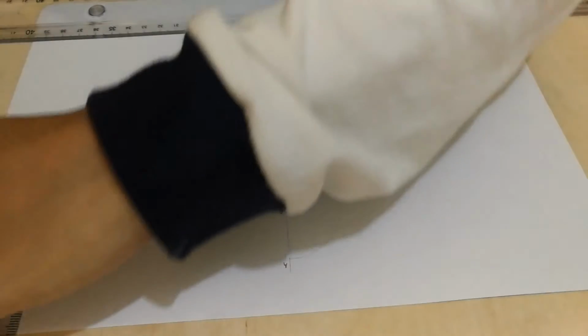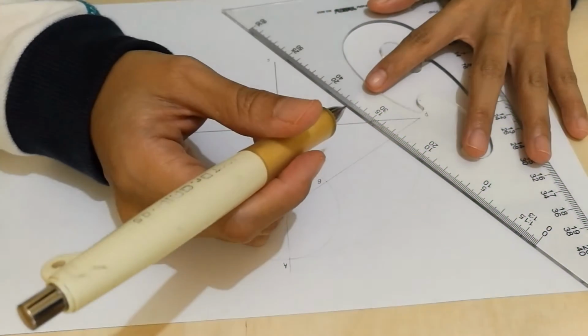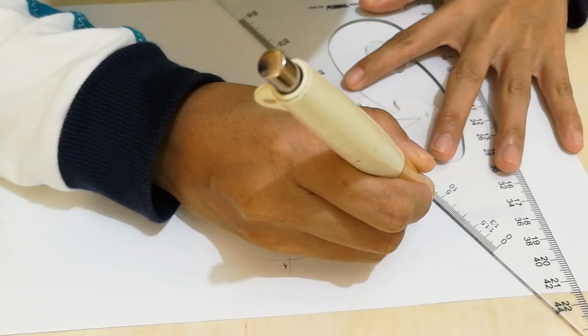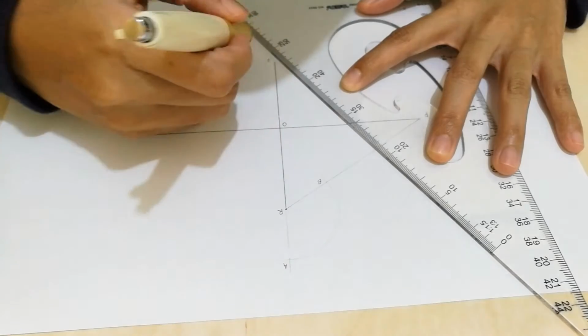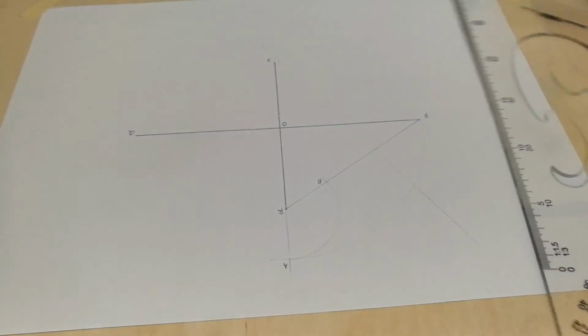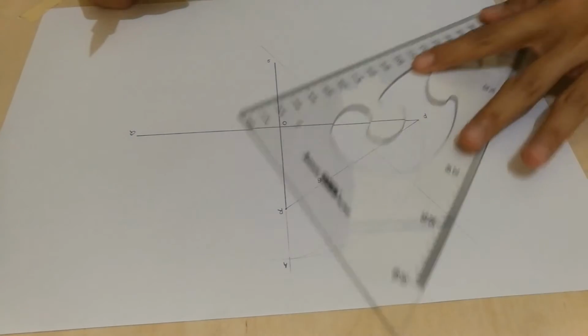Okay, now we have this line, and we need to extend the line until we intersect with the minor axis, the extended minor axis.